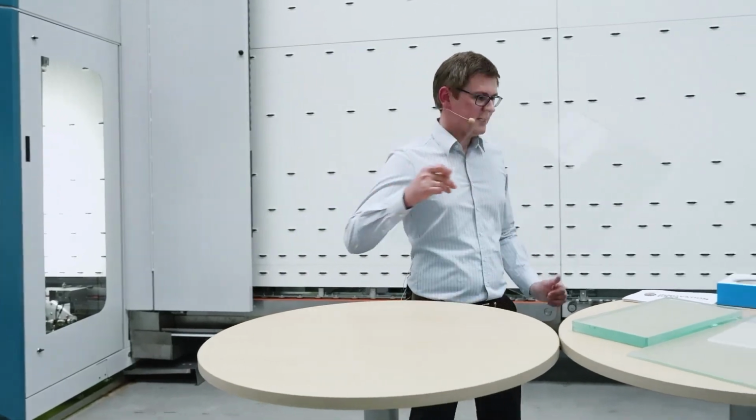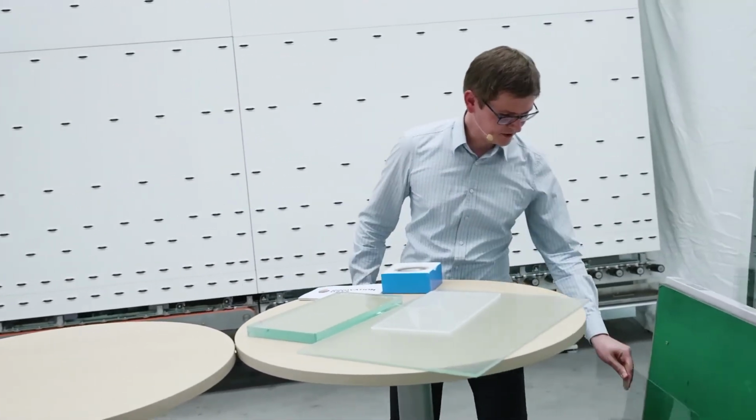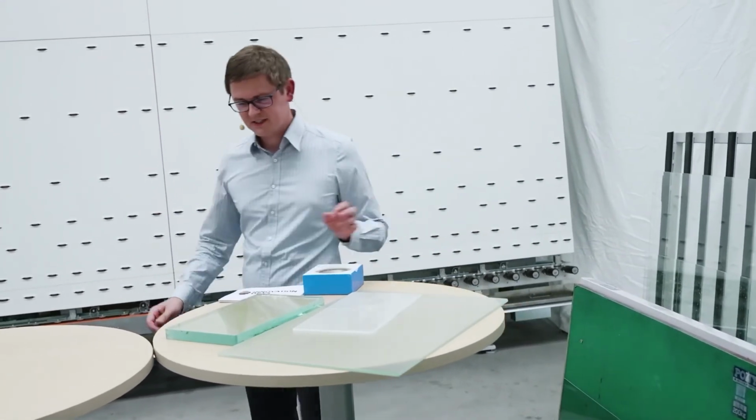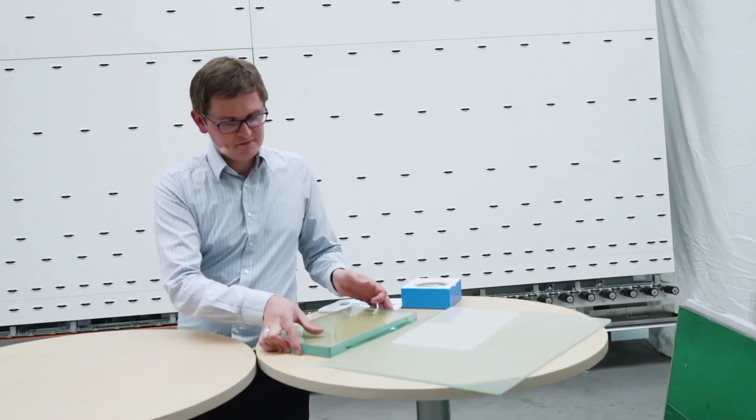On the other side of the range, it is possible to process glass with a thickness of up to 25 millimeters.